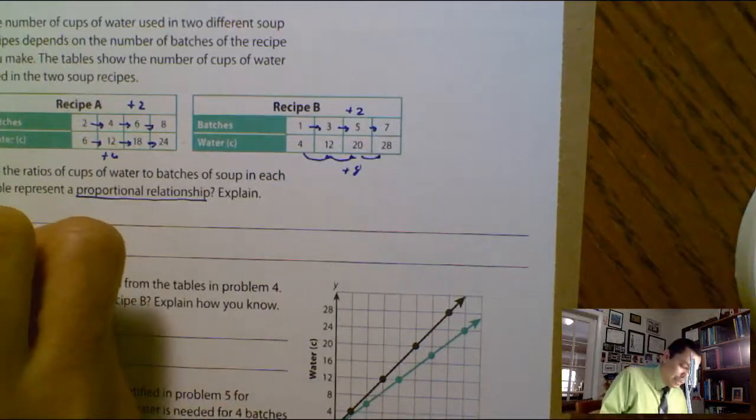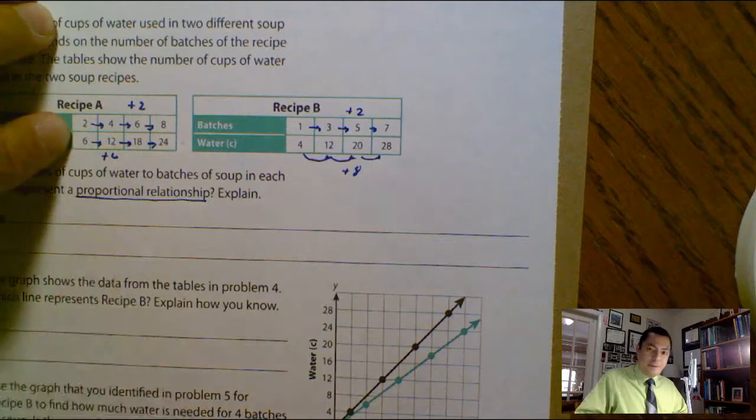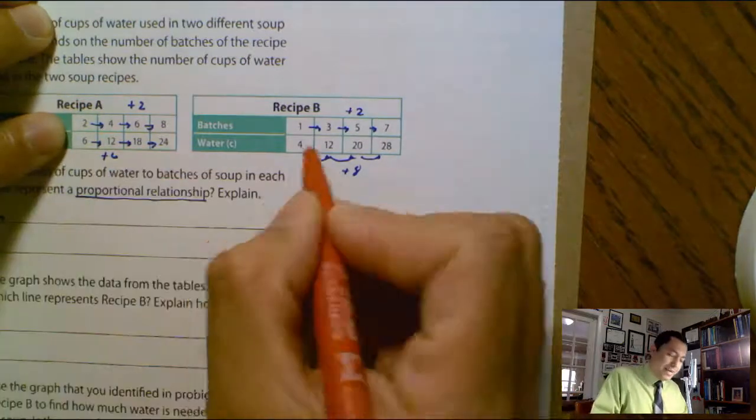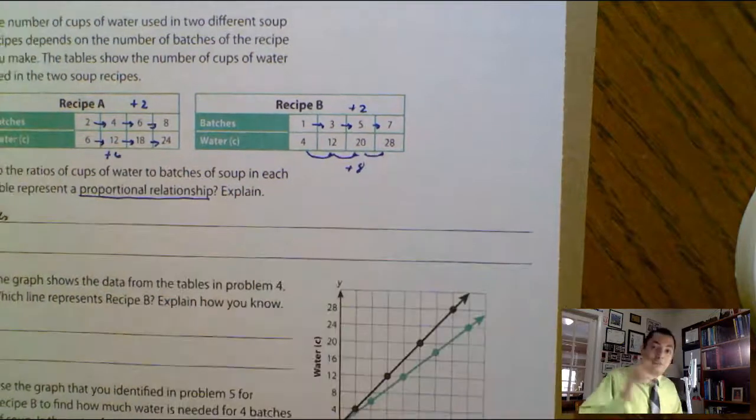I'm going to say yes. Let's divide. 6 divided by 2, 3. 12 divided by 4, 3. 18 divided by 6, 3. So it's 3. And here, 4 divided by 1, 4. 12 divided by 3, 4. 20 divided by 5, 4. So it's a proportional relationship, both.